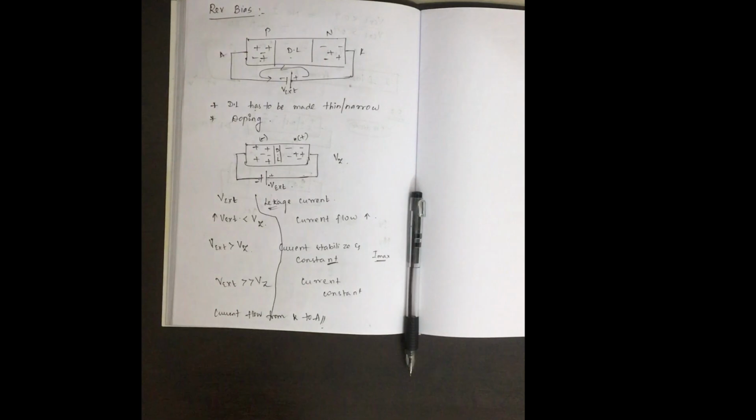For this there are many applications like voltage regulator and clipper, same as before. We will see about the voltage regulator in the next class.